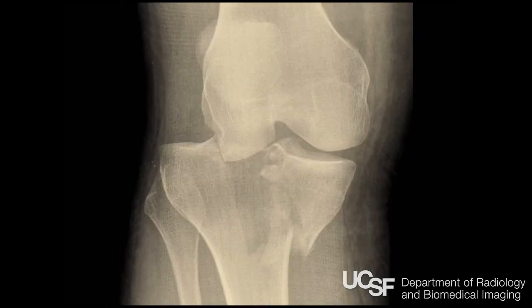The Schatzker system is one of the things our orthopedists like to use for describing tibial plateau fractures. This is a Schatzker 4. It's in your syllabus, the different types, but this basically usually starts just lateral to the tibial eminence and goes medially. The Schatzker system is based on prognosis.